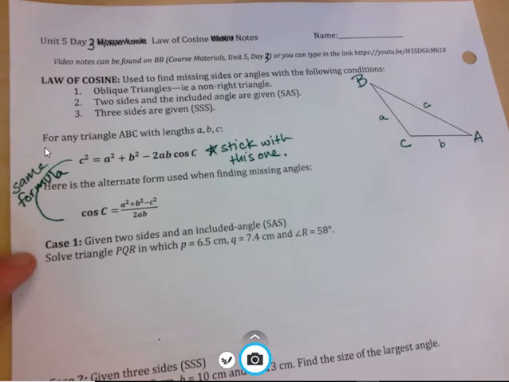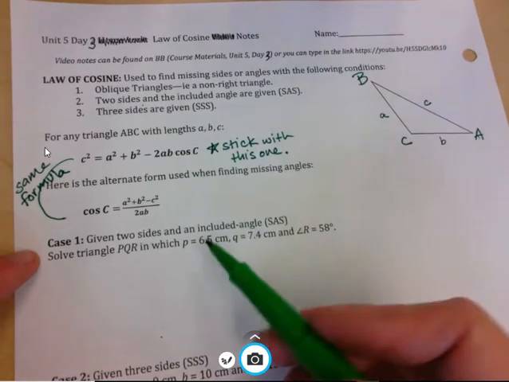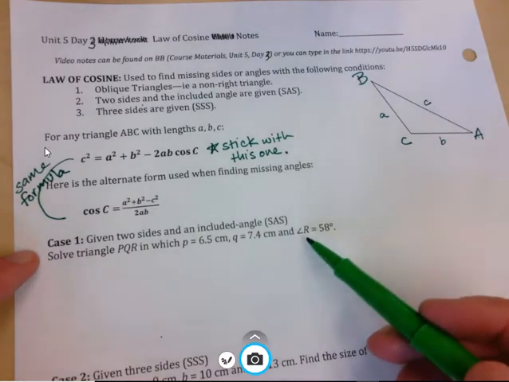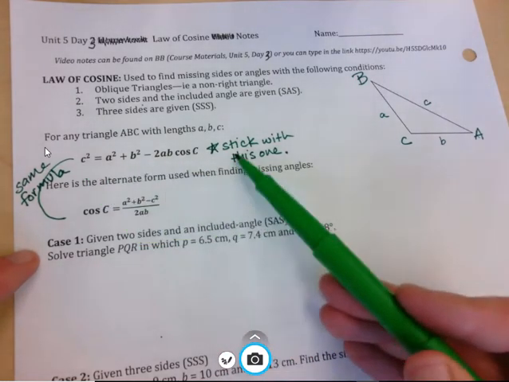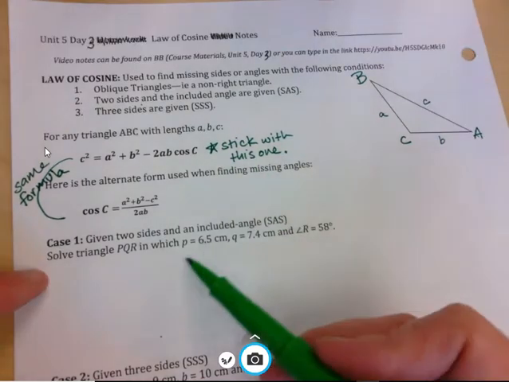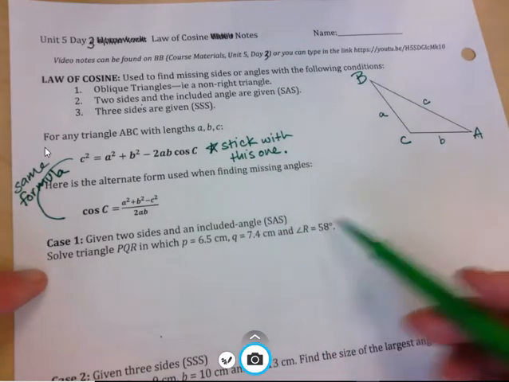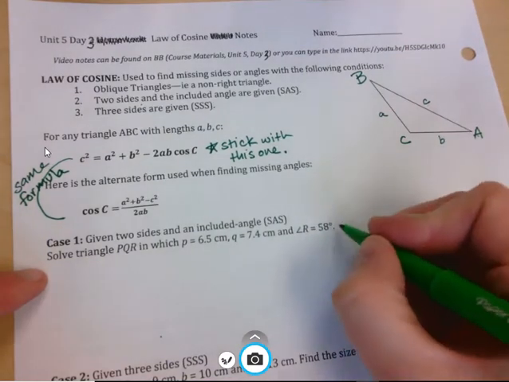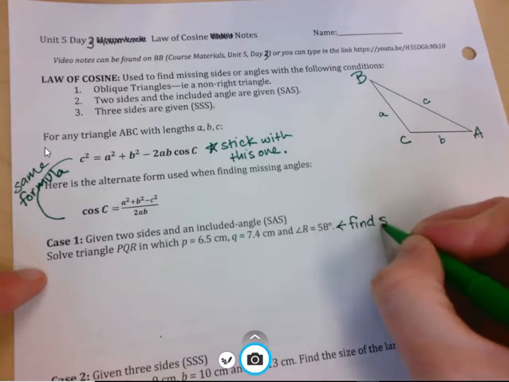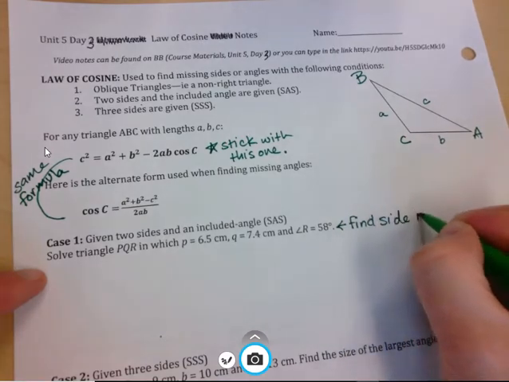Okay. So in case 1, we have this triangle here that we're given PQ and angle R. So notice different letters here. Let's see if we can set it up though. We're going to start by finding the side that's opposite this angle. Find side R first.